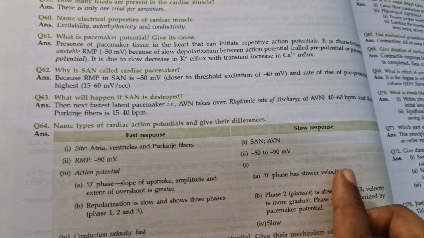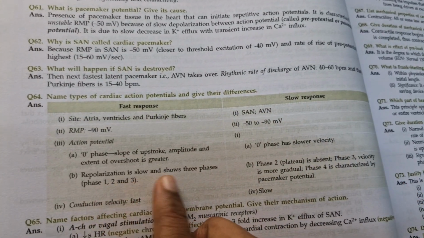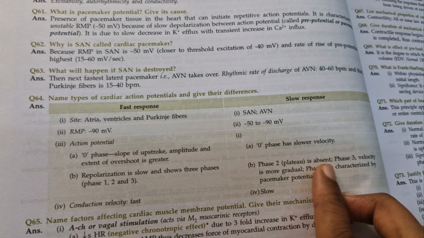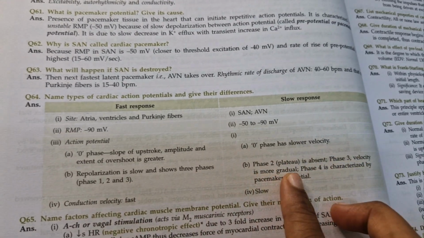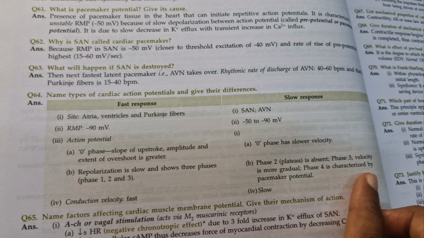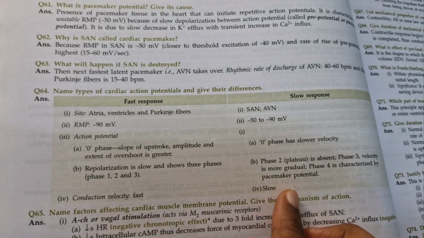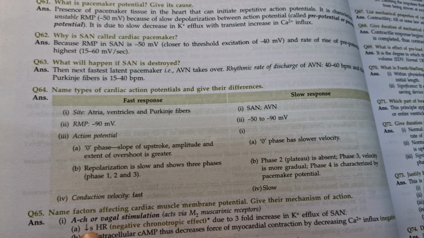zero phase has slow velocity. Repolarization is slow and shows three phases: phase 1, phase 2 and phase 3, whereas phase 2 plateau is absent. In phase 3 the velocity is more gradual, and phase 4 is characterized by pacemaker potential. Conduction velocity is fast in one, whereas conduction velocity is slow in the other.